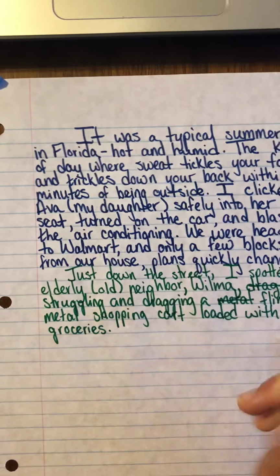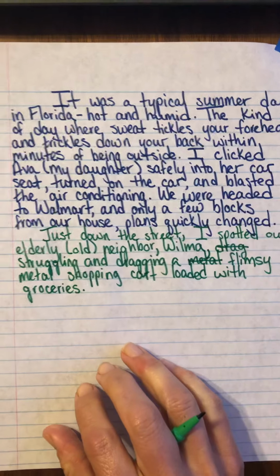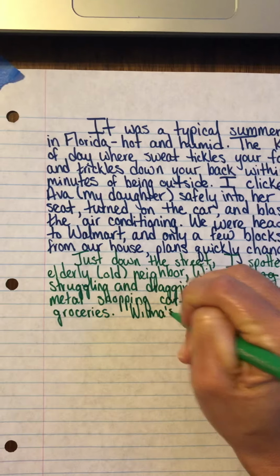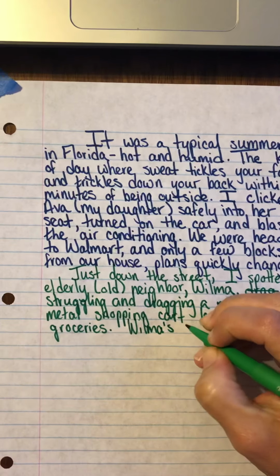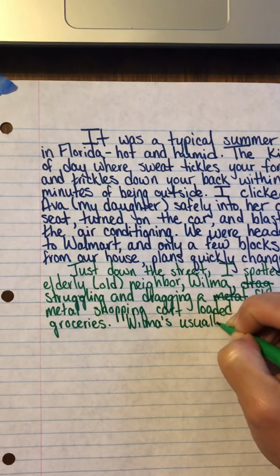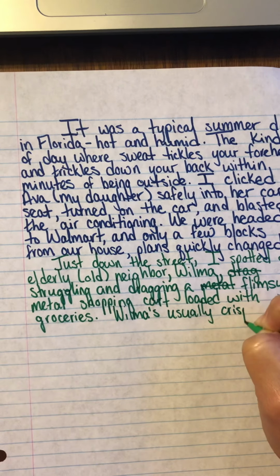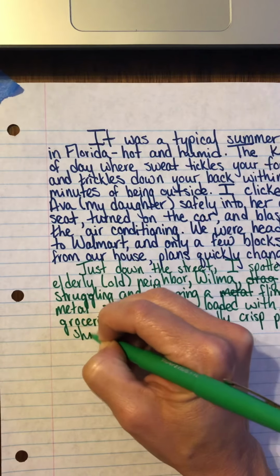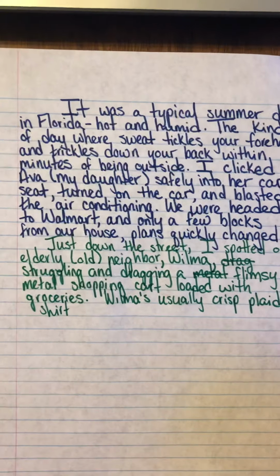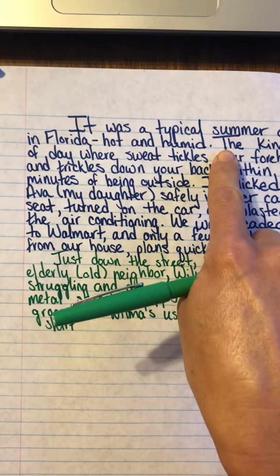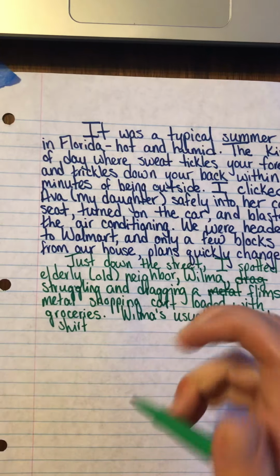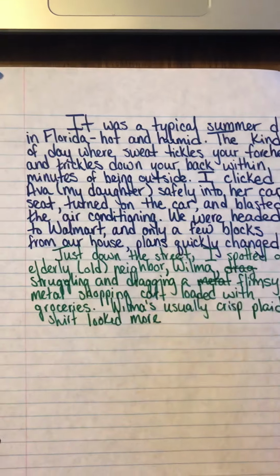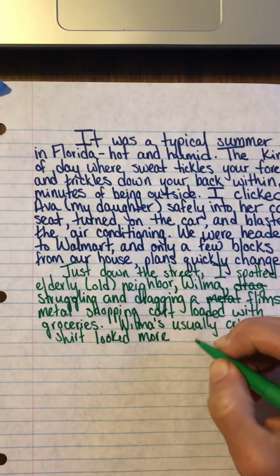But I want to show the reader more about what Wilma looked like and why Wilma needed this help. So Wilma usually has really crisp, clean clothes. Wilma's usually crisp plaid shirt looked more like a wilted flower at this point. Remember, in my setting, it's a hot summer day in Florida, so what kind of things look droopy or kind of soggy looking?